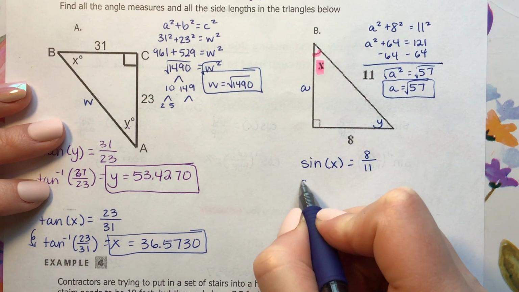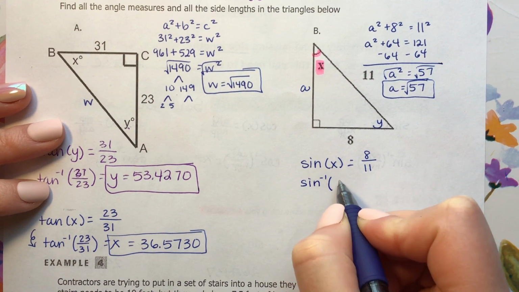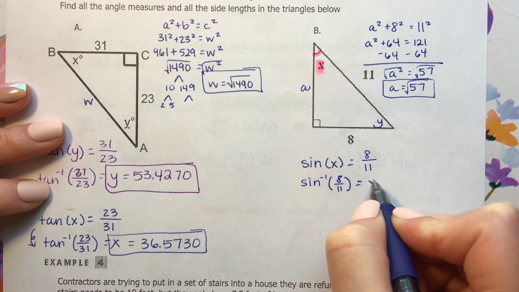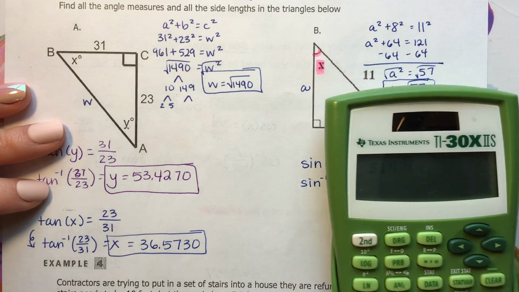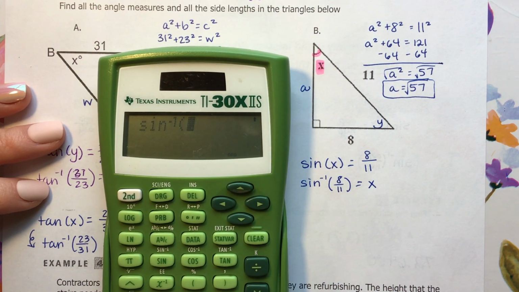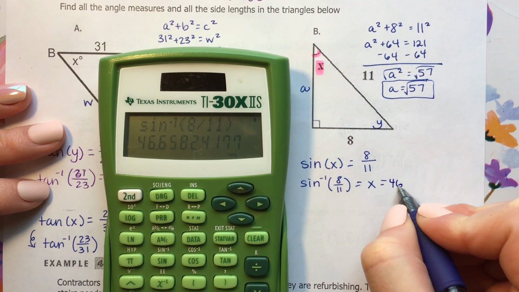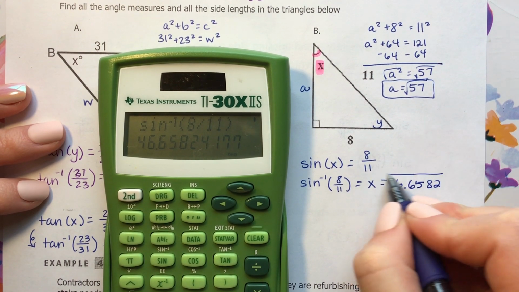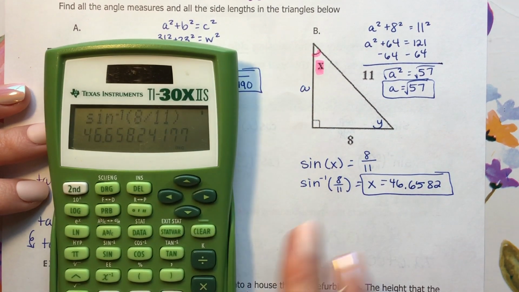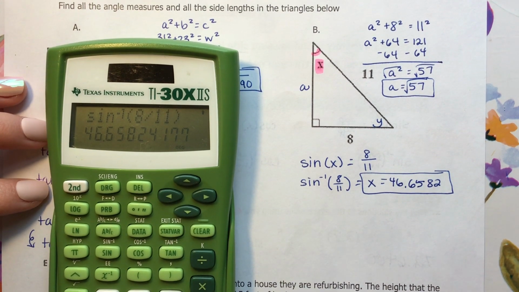Now I take the inverse, so the inverse sine of 8 over 11 is equal to x. Stick that into your calculator. I type second sine to get my inverse, and then I have 8 divided by 11 equals 46.6582. There's my value for x. Now let's find my value for y.